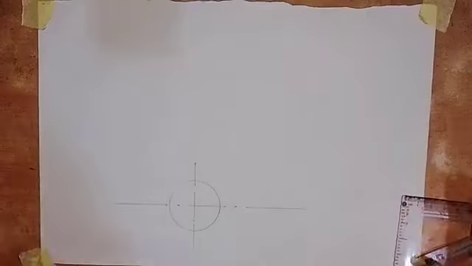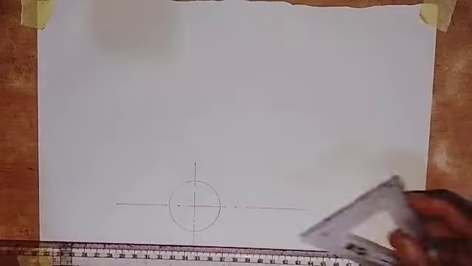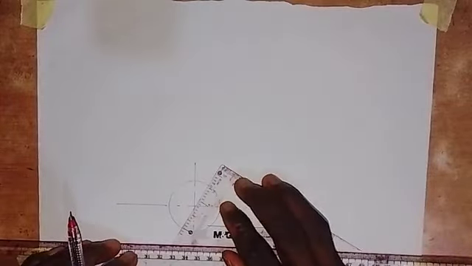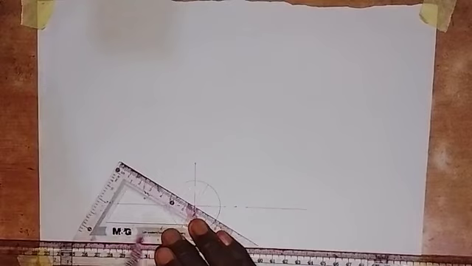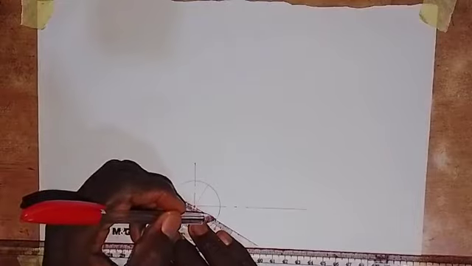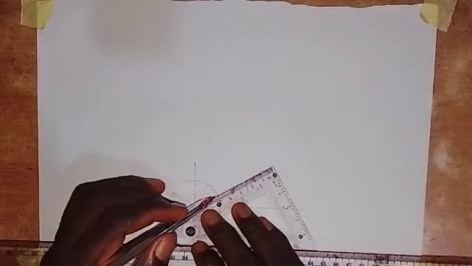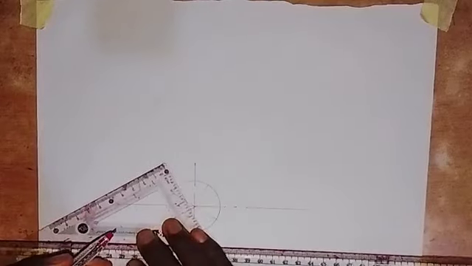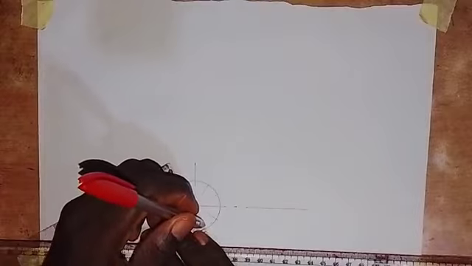Now this circle we are going to divide into 12 equal parts with the set square. I can divide it into 12 equal parts like this. We have this point, and this point. Then I'm going to turn it this way and draw a line in this direction from here to here, and through this point it goes like this.